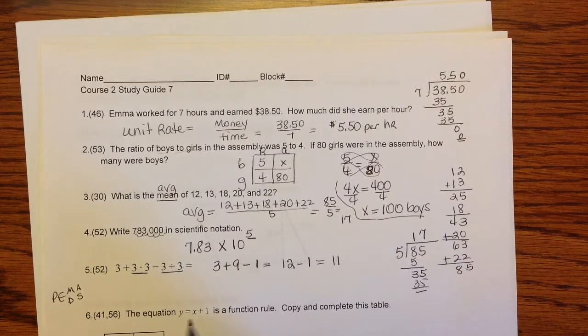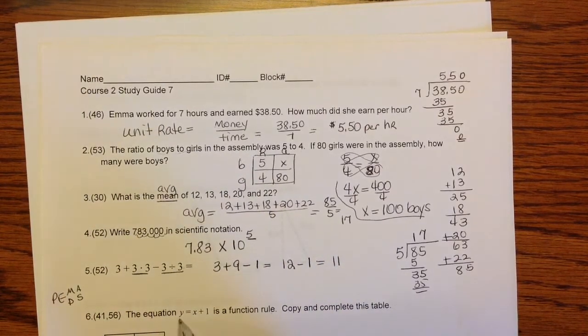The equation y equals x plus 1 is a function rule. We've talked about functions. Copy and complete the table. It's just simply a relationship from x to y, and they actually gave us what it was. So if we know the x's, all we have to do is put those numbers in to find out what the y is. So I've got y equals x, which in this case is 0, plus 1, which is 1.